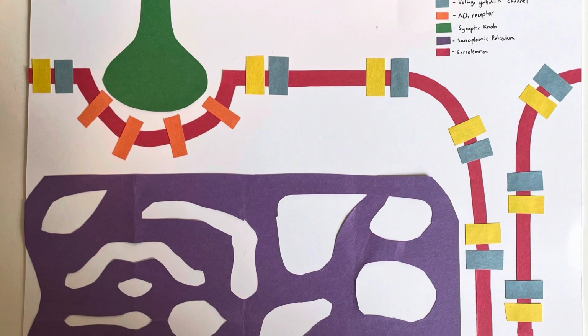Excitation-contraction coupling begins at the motor end plate when acetylcholine is excreted from the synaptic knob and diffuses into the motor end plate. Here, the acetylcholine binds to an ACh receptor on chemically gated channels. Once bound, sodium rushes into the muscle fiber and potassium slowly exits. If enough sodium rushes in, threshold is reached and an action potential begins.